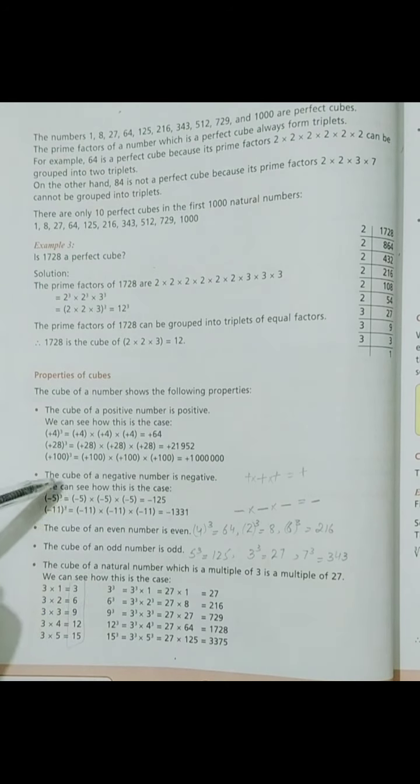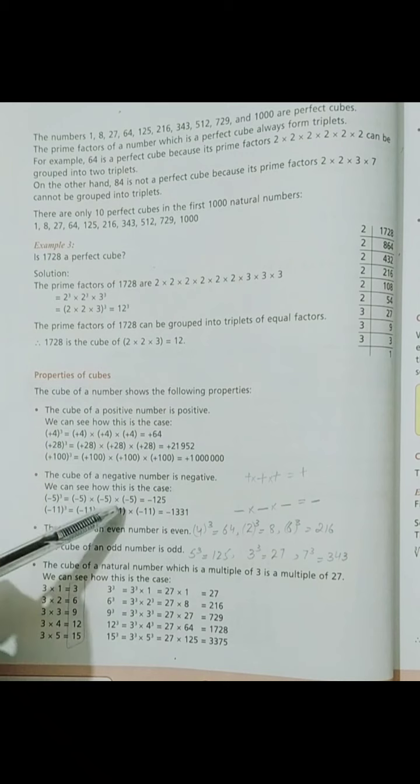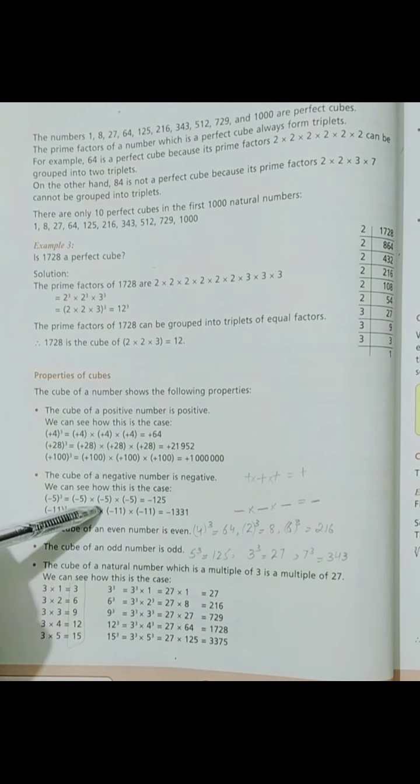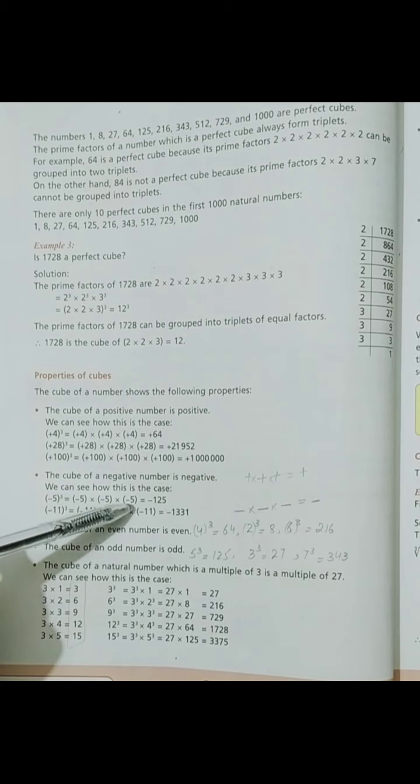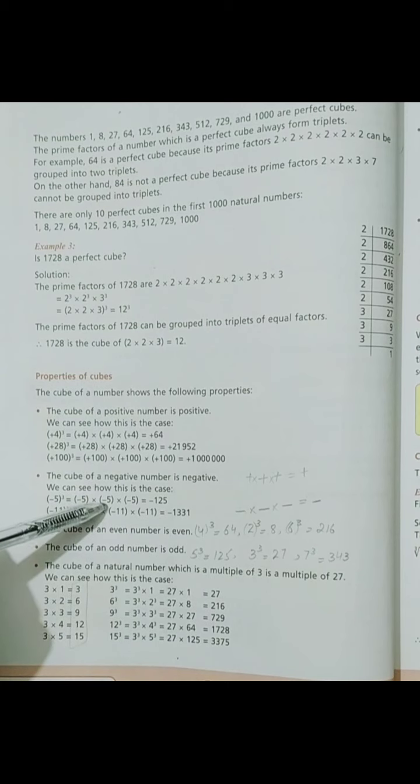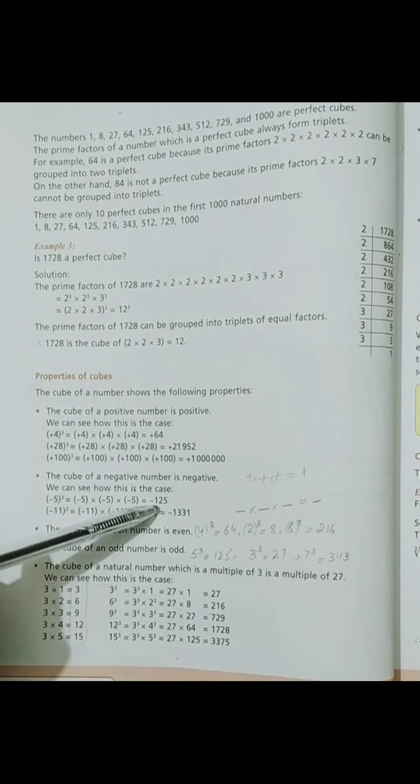Next property we have: the cube of a negative number is negative. It means that if we take the cube of a negative number, the cube is always negative. For example, we have minus 5 cube. Minus 5 cube means minus 5 multiplied by minus 5 multiplied by minus 5, which is equal to minus 125, because minus minus is plus, and then again plus minus is minus, so in the answer we have minus.